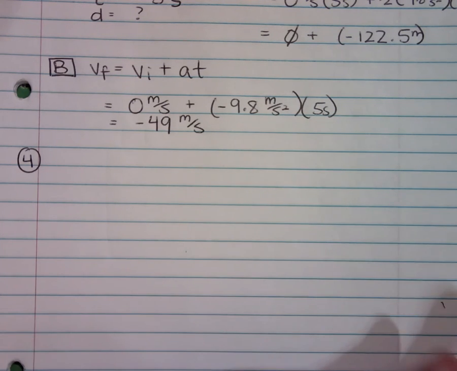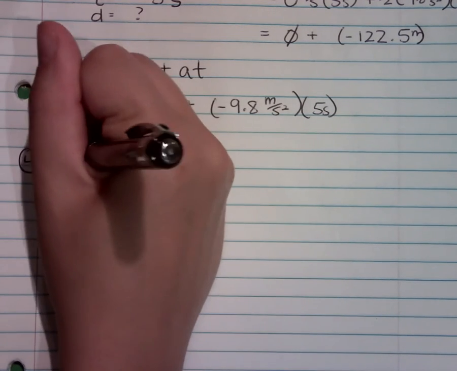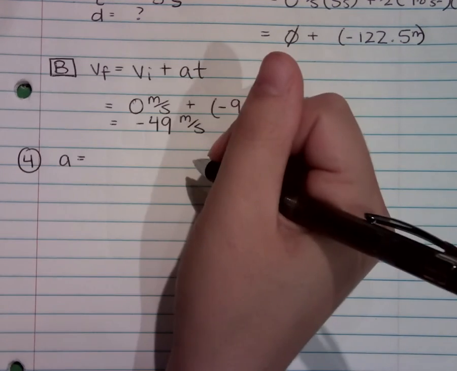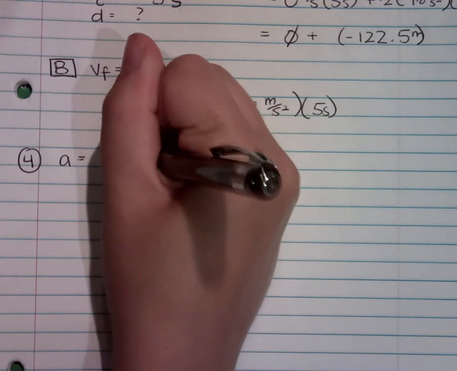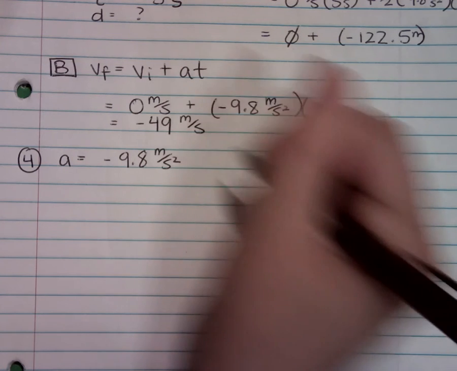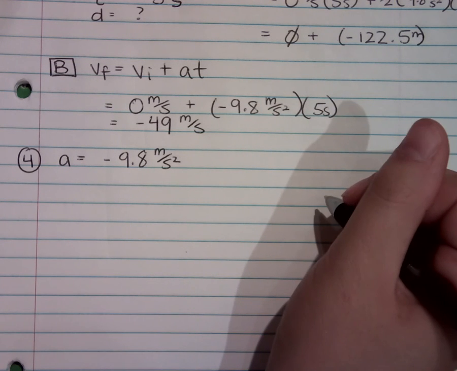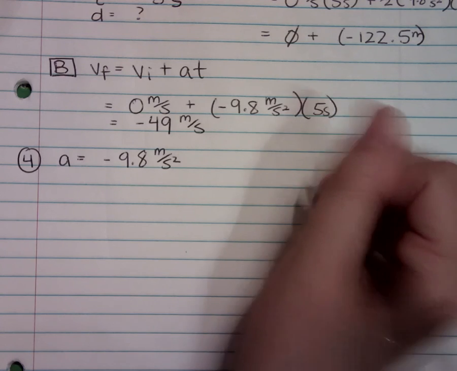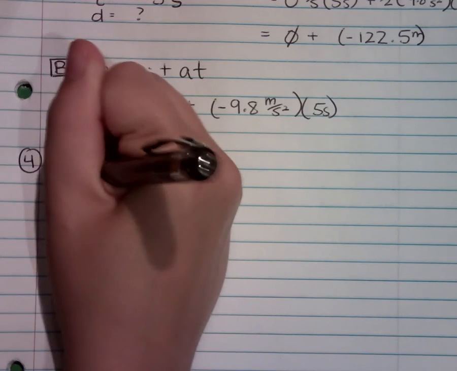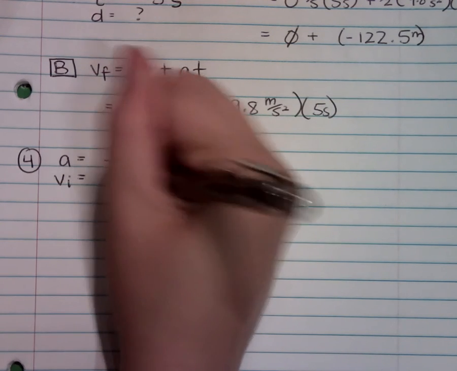Alright, well, in my free fall problems, what's my acceleration always equal to? Negative 9.8 meters per second squared. And in most cases, at least in every case we've seen so far, my initial velocity is going to be 0 meters per second.